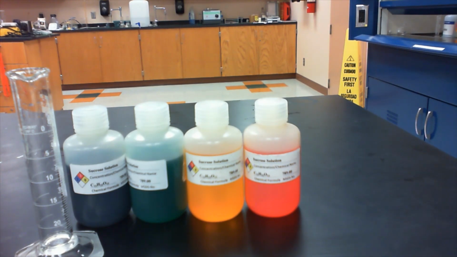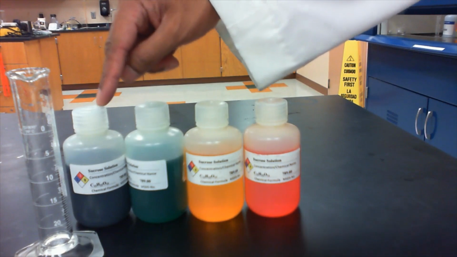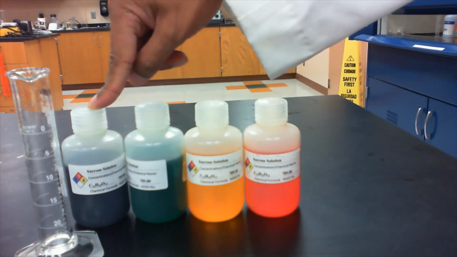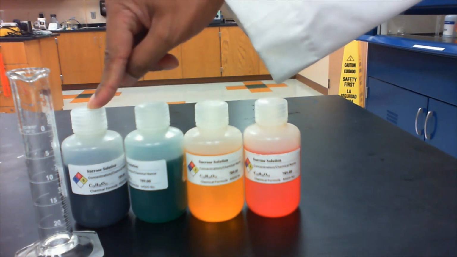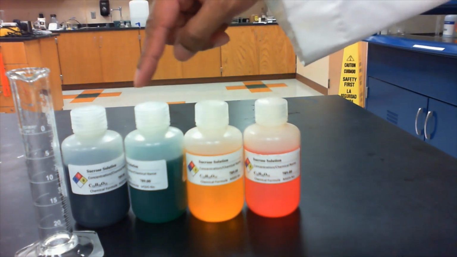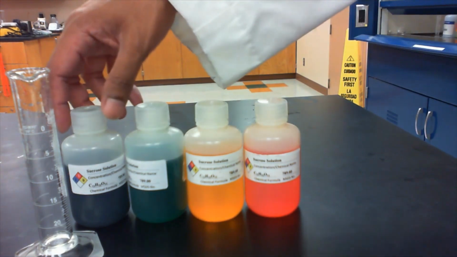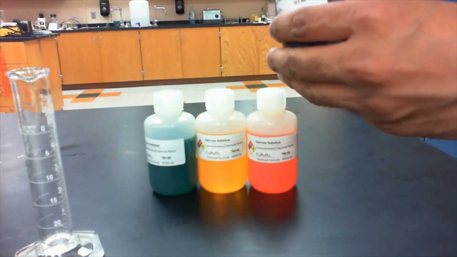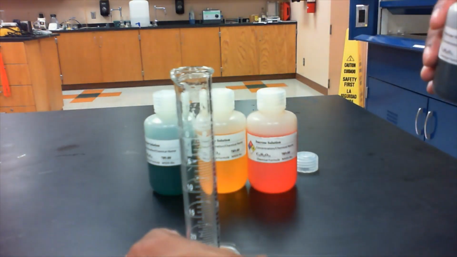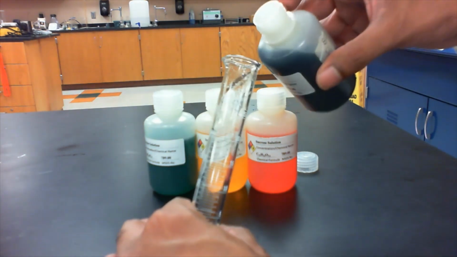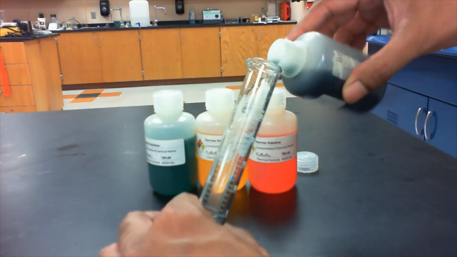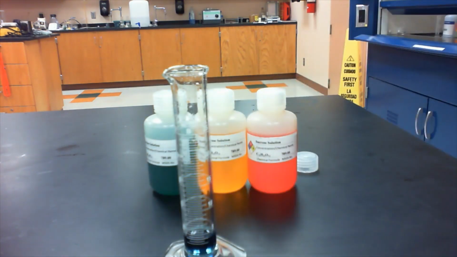So what we're going to do is to slowly pour 2 milliliters of each of these solutions in here, starting with the most dense solution, and then we'll eventually add all 4 of these. Okay, so starting with our most dense, the 8% solution, we're going to add about 2 milliliters of the solution in here. So we'll tilt the graduated cylinder a little bit.